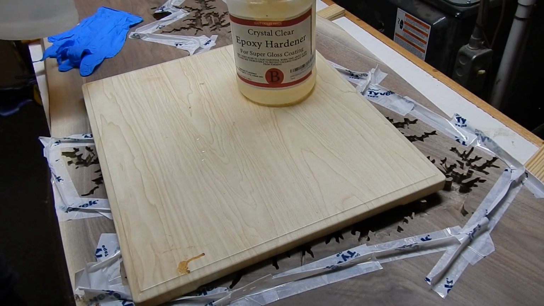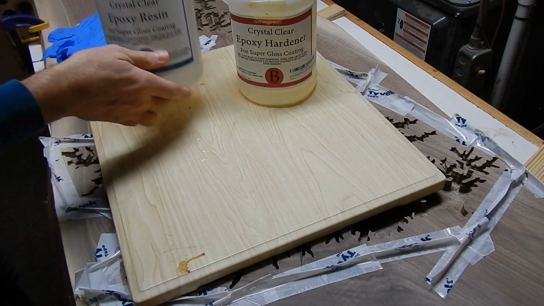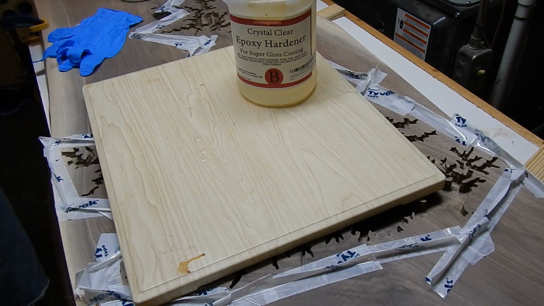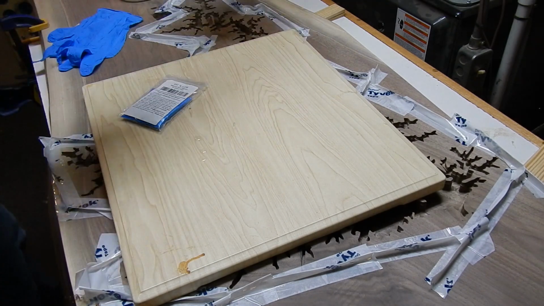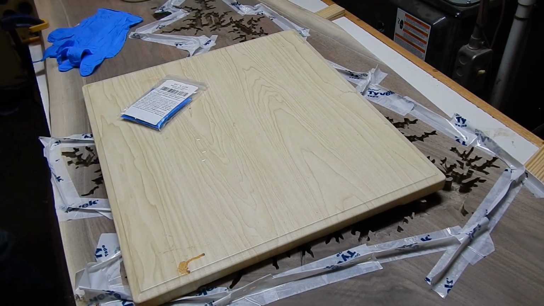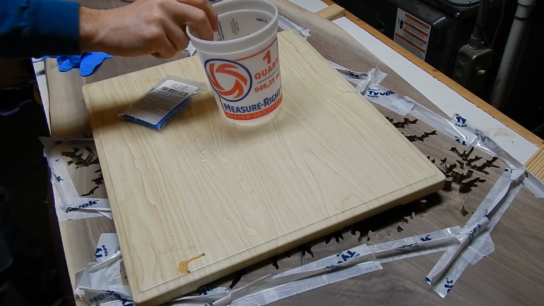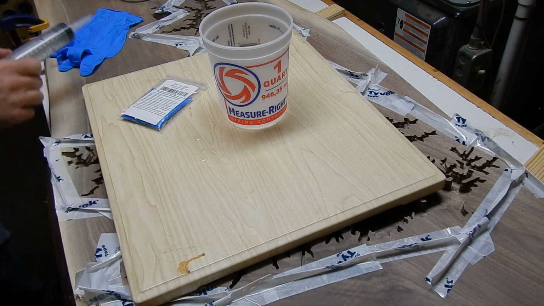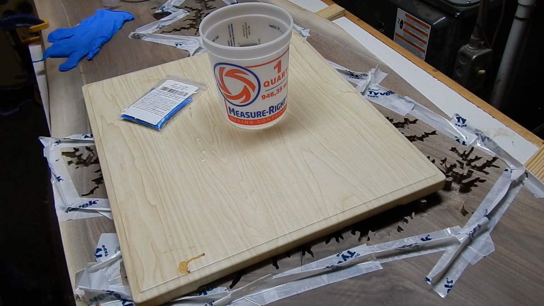Here's the 50/50 epoxy that I used. It's a half gallon of resin and a half gallon of hardener. I also got off Amazon a little bit of blue sapphire pearl pigment, and you can see a small bucket that I used to mix the epoxy and the pigment. And I bought a syringe to help me get the epoxy into the smaller cracks.